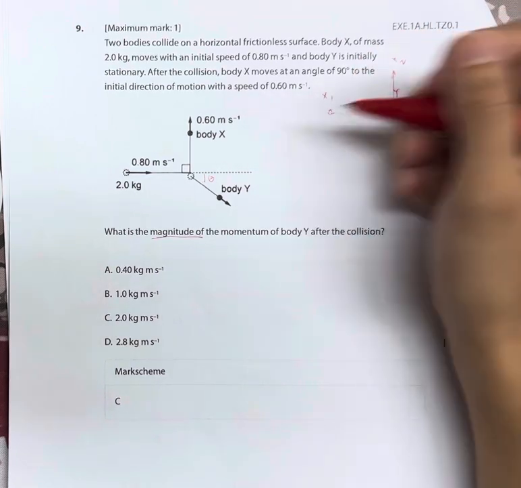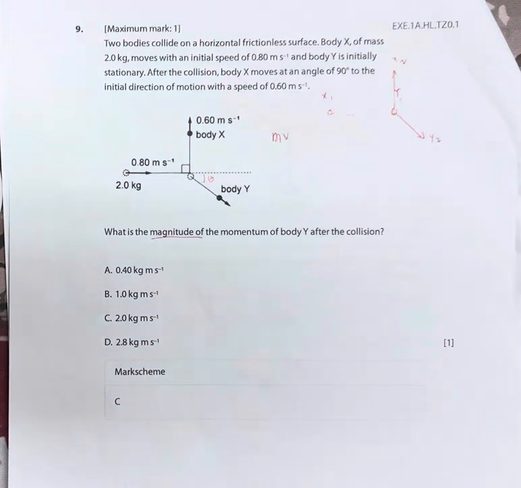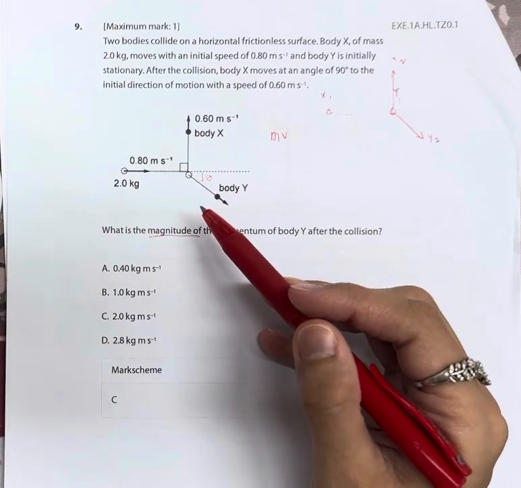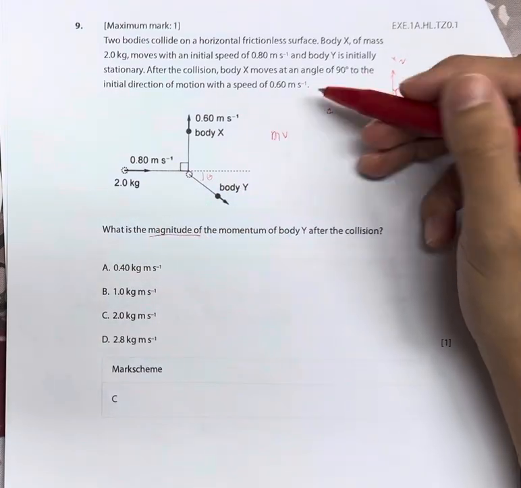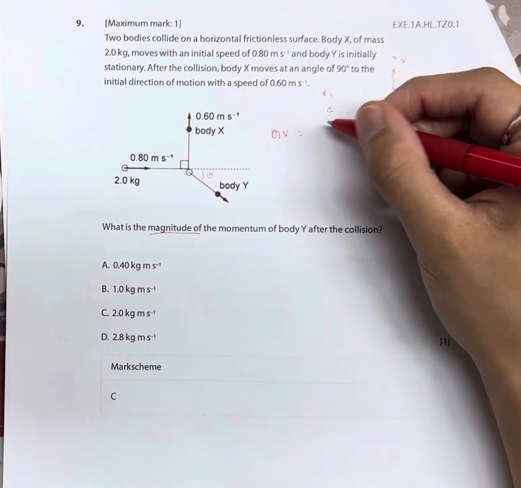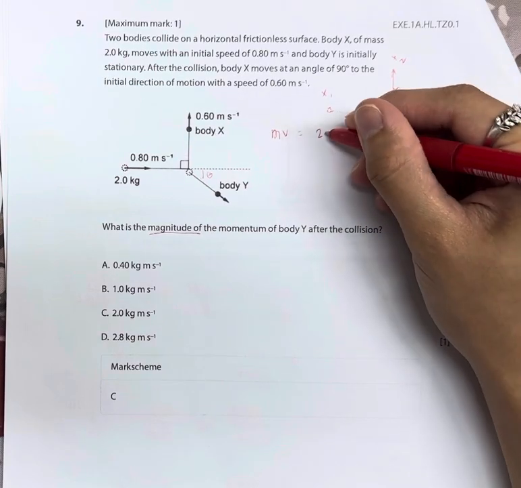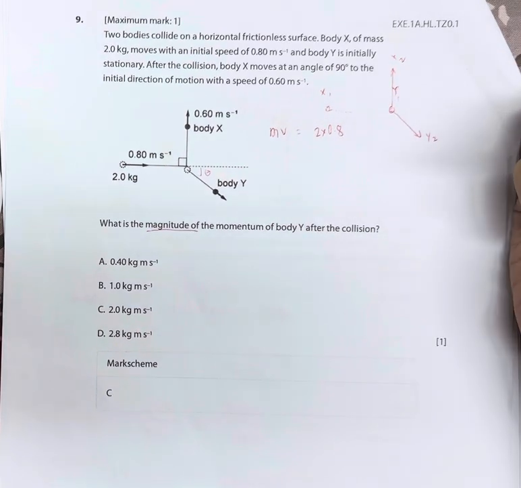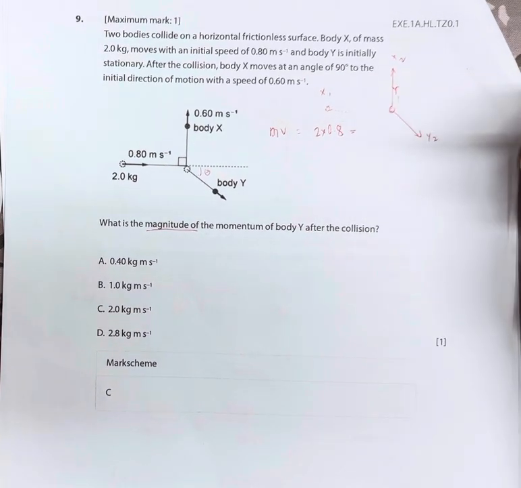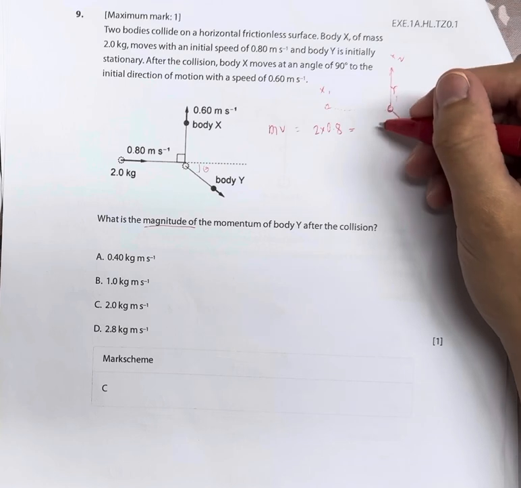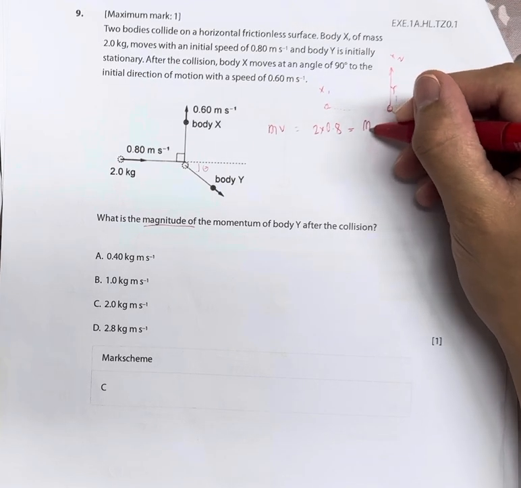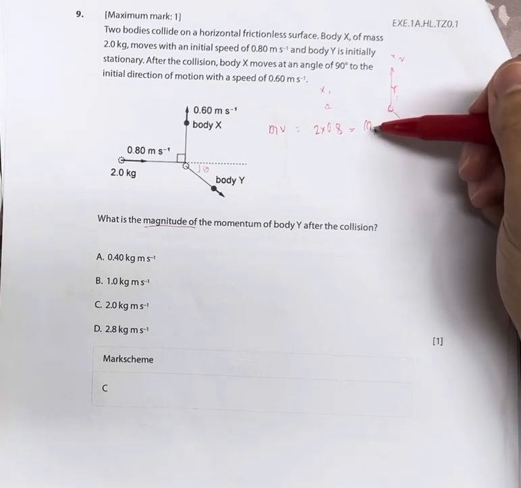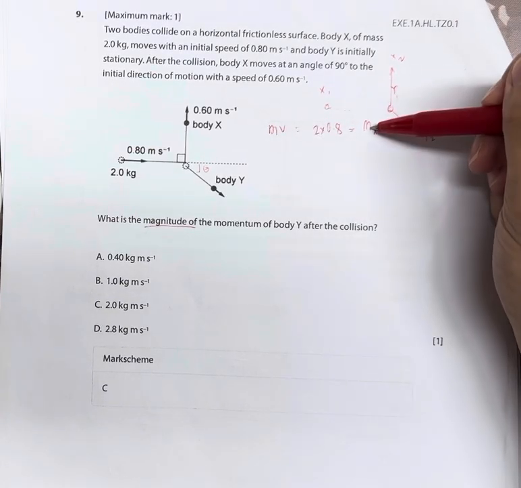Recall that momentum is mass times velocity. If I'm looking at the horizontal component, that would equal 2 times 0.8. That will be the momentum in my X direction, or component. Don't get confused with the m's here: this is for mass, this is for momentum.